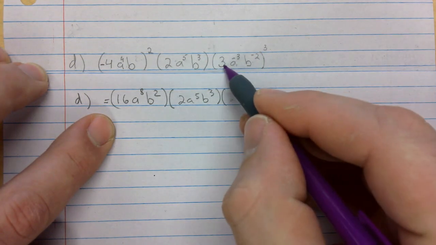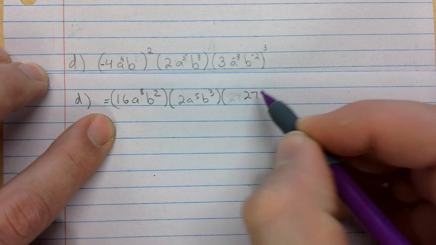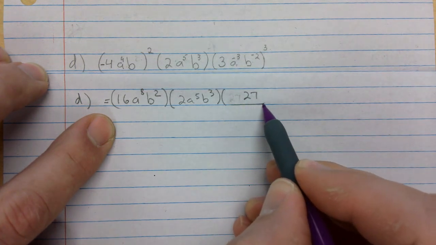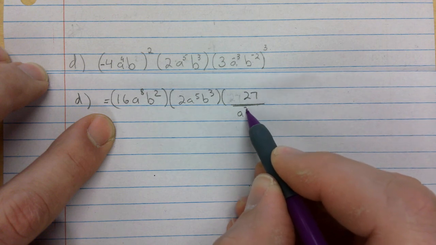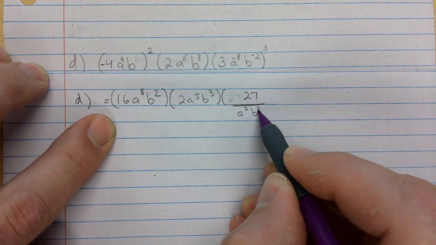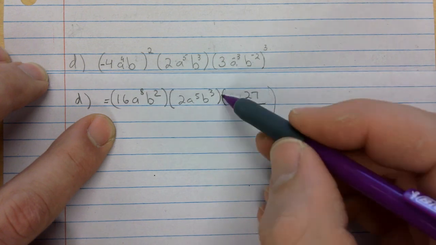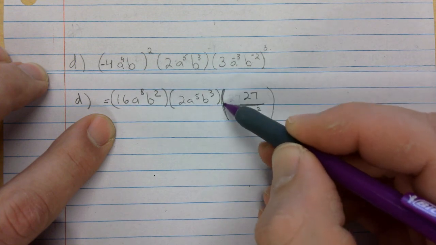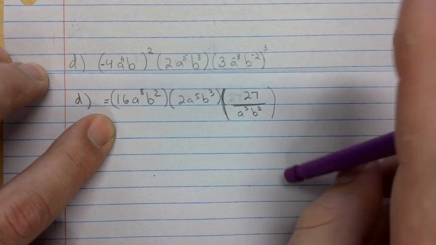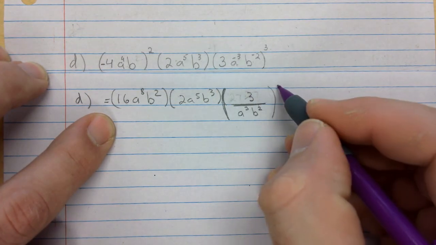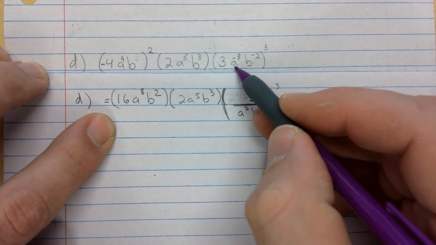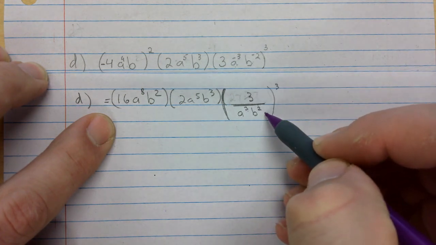So I'm actually going to say 3 cubed is 27. I'm going to bring this down. I'm going to bring a cubed down, b squared like that. And this whole thing, I should probably leave this as a 3 so I can apply the cube to the whole thing. So I brought these two down as a positive.